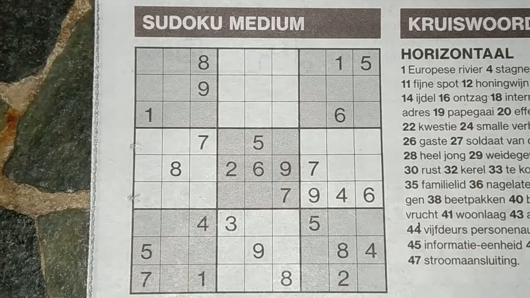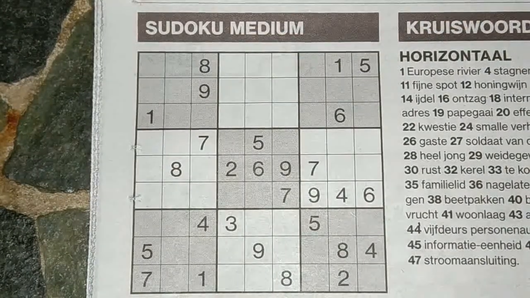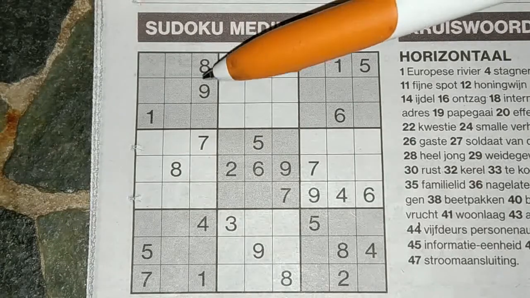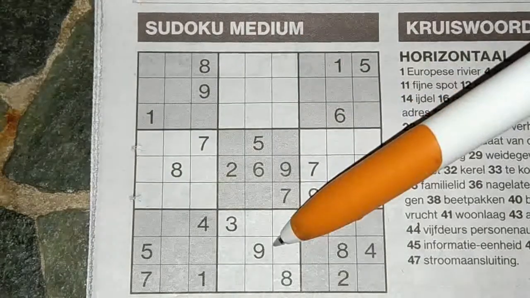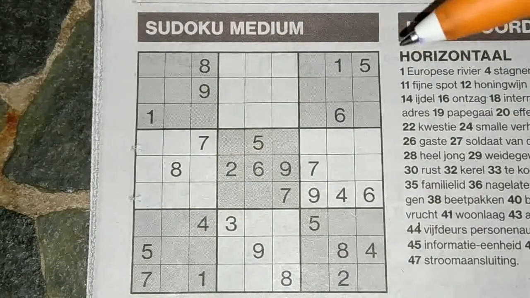Today, in the daily newspaper, we only have one Sudoku, a Medium Sudoku. So let's get started. I see 1, 2, 3, 4, 4 nines. So why don't we start with the 9?